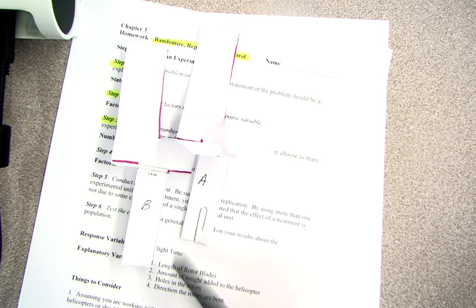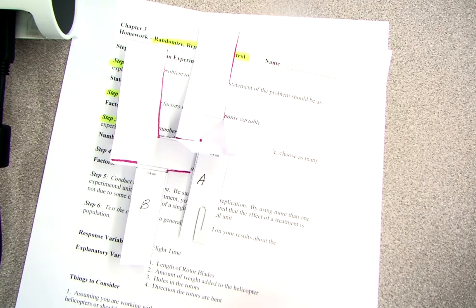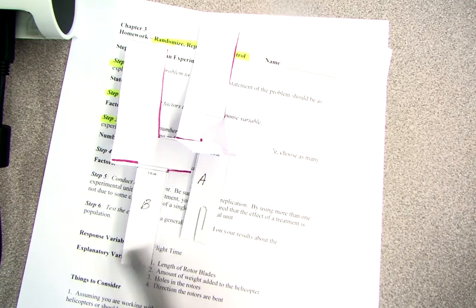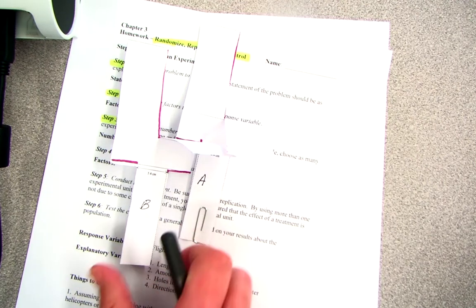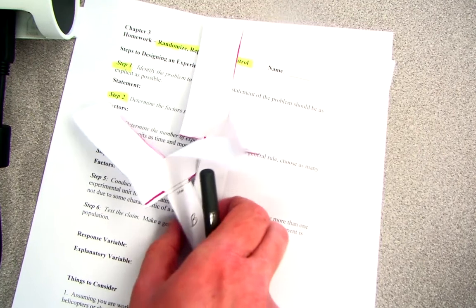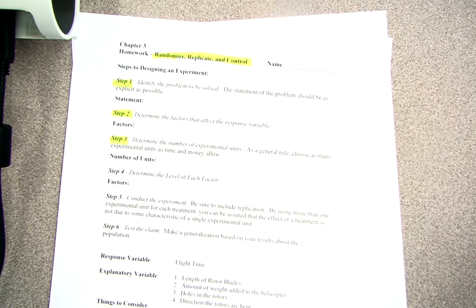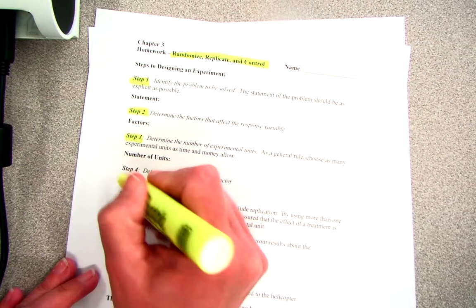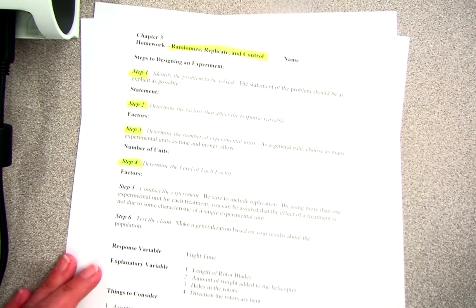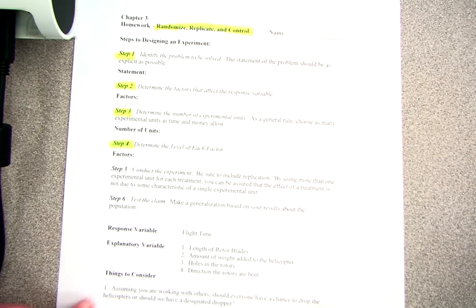So what we have to do is we have to randomize which helicopters we're going to do. We have to replicate it. So we're going to drop them more than just once. And then we're going to control where I'm dropping it from and all the things that might affect the time it takes to fall. So the level of each factor, there's really only one level. It's a paperclip or not a paperclip in my example.